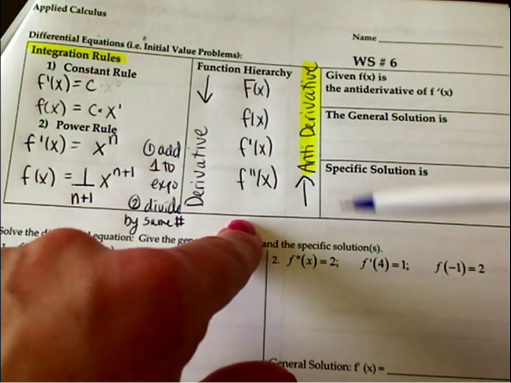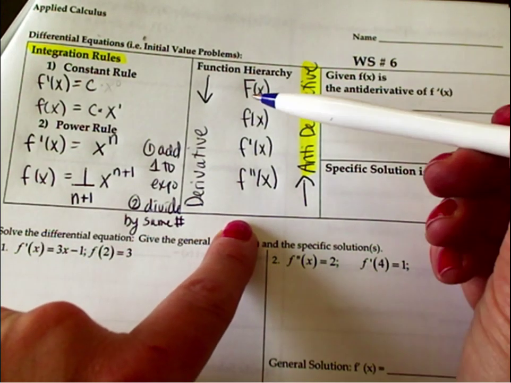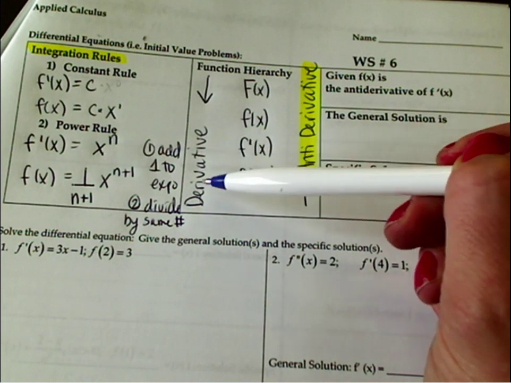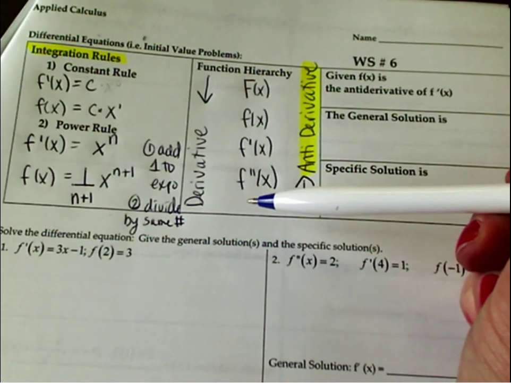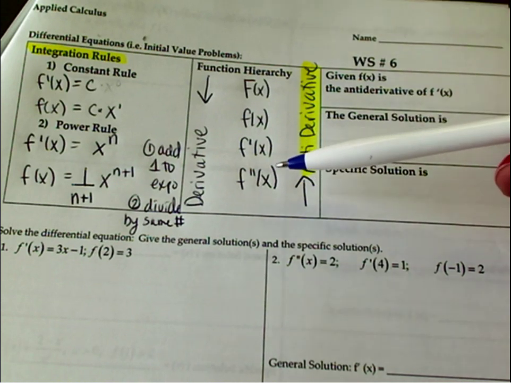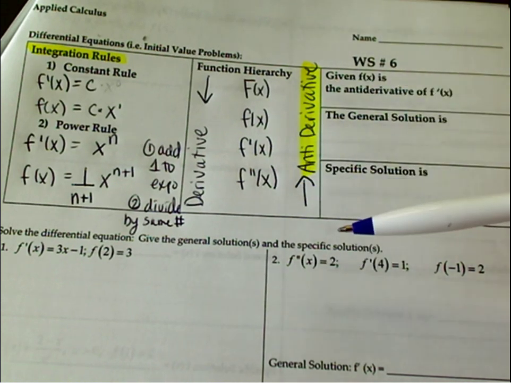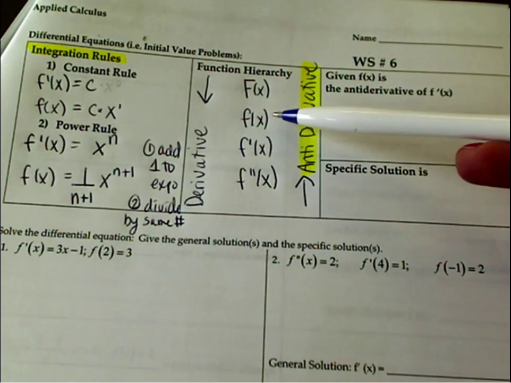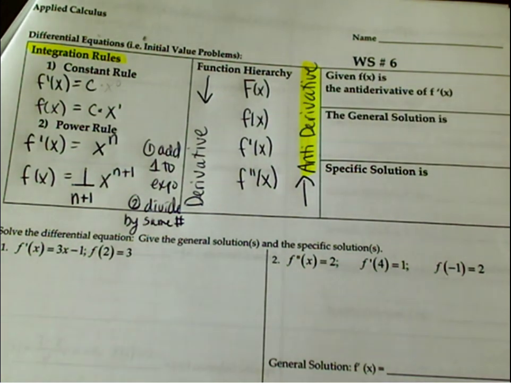This is to give you an idea of how all the different functions are related. If you have f prime and you do the derivative, you get the second derivative. But if I do antiderivative rules, I go backwards on this hierarchy. The only reason we have a capital F is in case I want to go backwards from the original function. What's the antiderivative of capital F of x, capital F prime of x? There's no specific letter to denote that. You'd probably leave it in a notation format, like integral of capital F of x is, and give the expression.